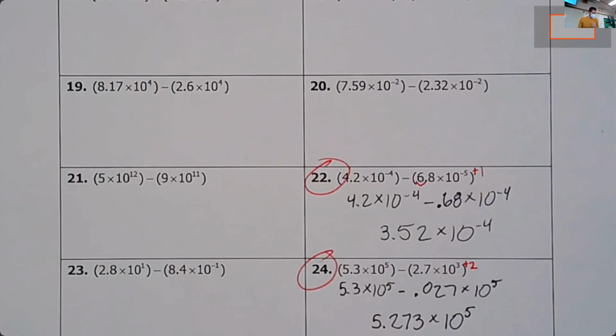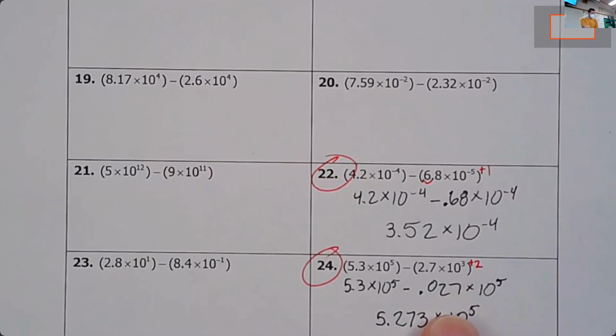Okay, here we go. So I went ahead and moved the decimal in the second number again, because to get from 3 to 5, that would be adding to this exponent, which means we'd be moving the decimal 2 spaces to the left on this one instead of just 1. And if we move it 2 to the left, that's 0.027. And if that gets subtracted from 5.3, we're still looking at a number between 1 and 10.